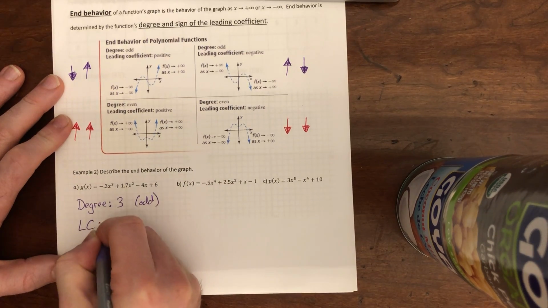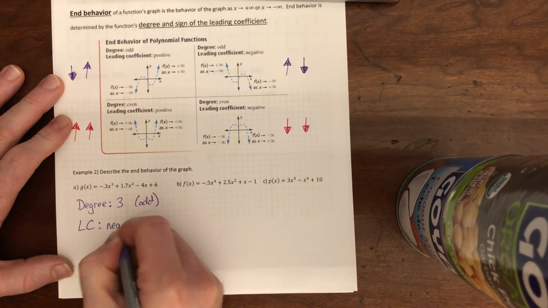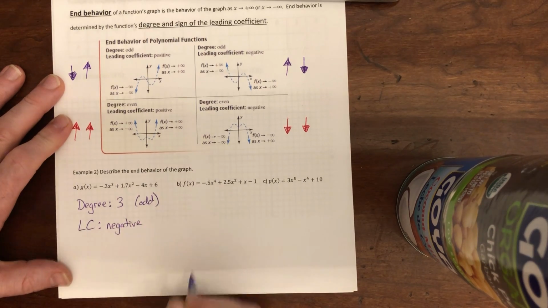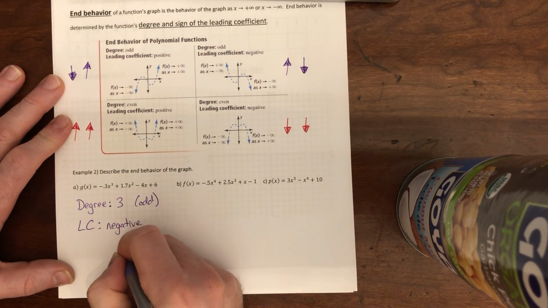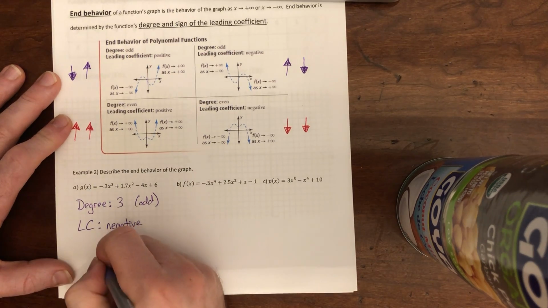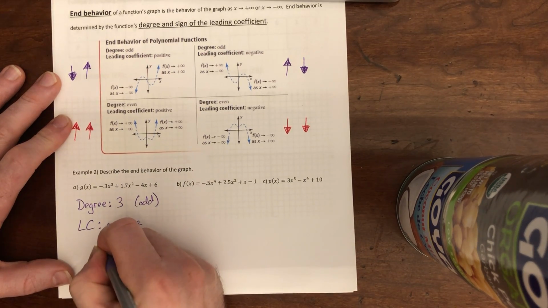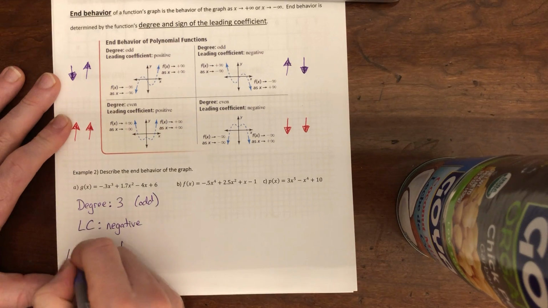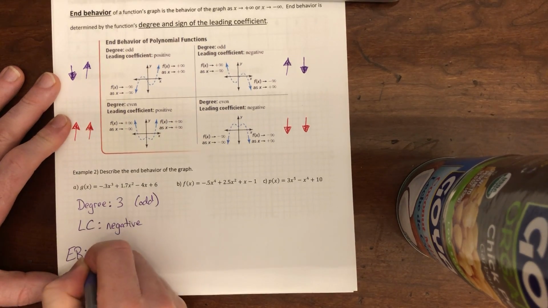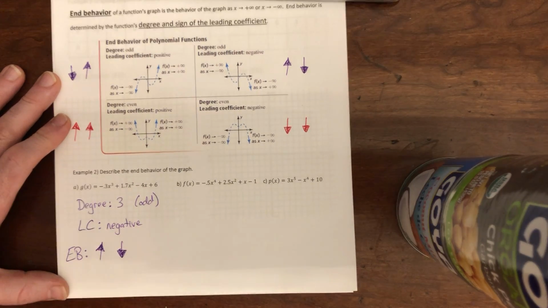And our leading coefficient is negative. So that tells me my right-hand arrow is down, and it's odd, so they go in opposite direction. So my end behavior, or EB as I describe it, is up, down.